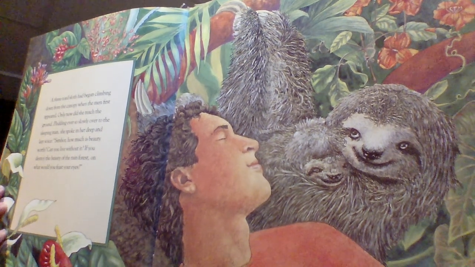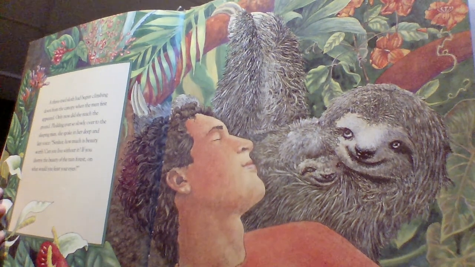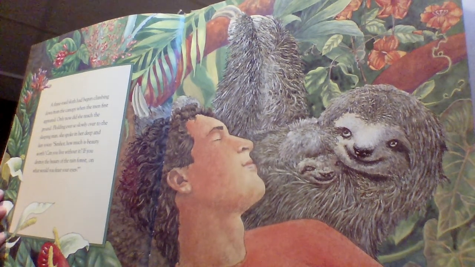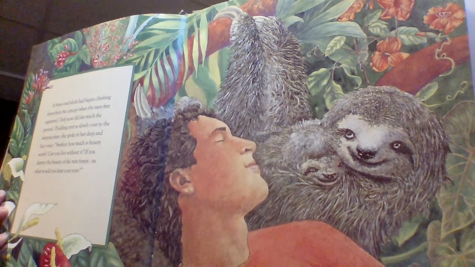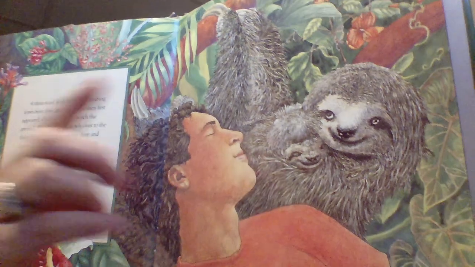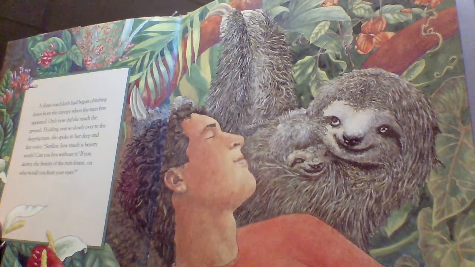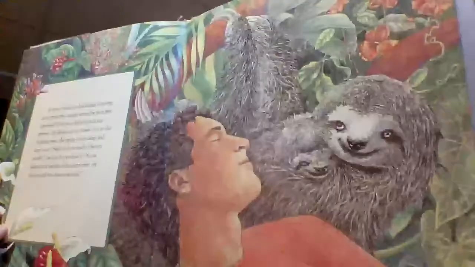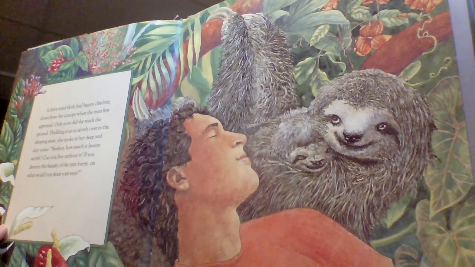A three-toed sloth had begun climbing down from the canopy when the men first appeared. Only now did she reach the ground. You know, sloths move very, very slowly. Notice she's got a young one. Plodding ever so slowly over to the sleeping man, she spoke in her deep and lazy voice.